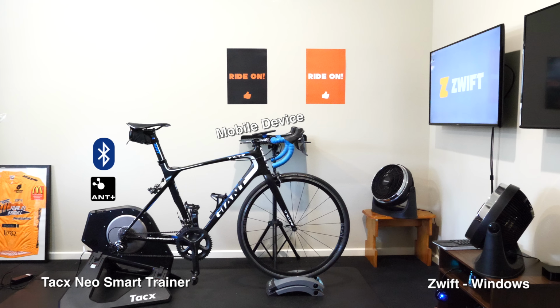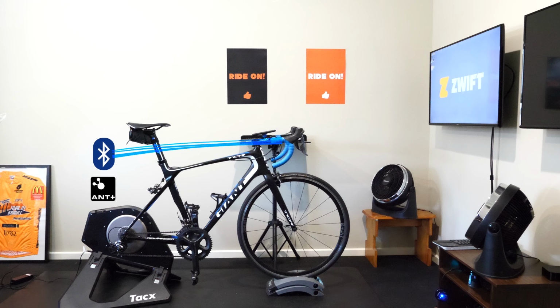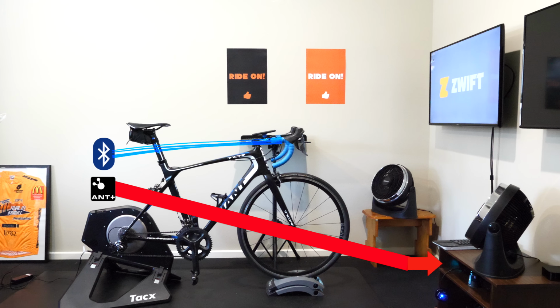Multiple connections available there. Bluetooth, on the other hand, is a one-to-one connection between the trainer and whichever device you're connecting to, so either the machine or the mobile. Today, we're leaving it connected to the mobile phone for Bluetooth, and we'll use ANT+ through to the Windows 10 machine for Zwift.